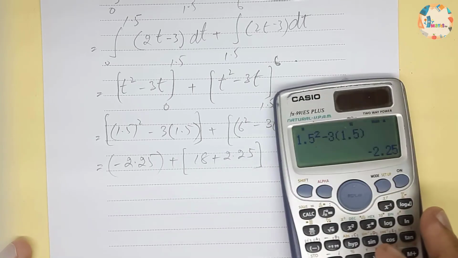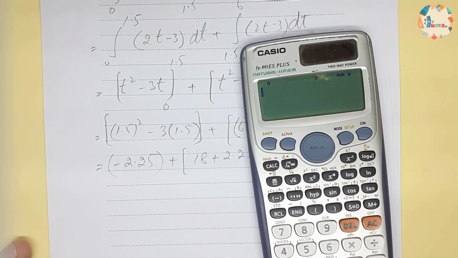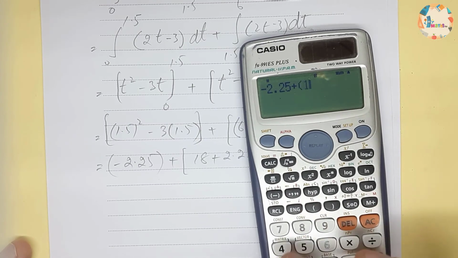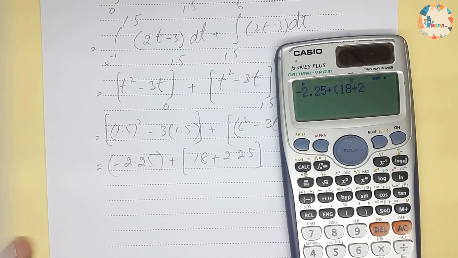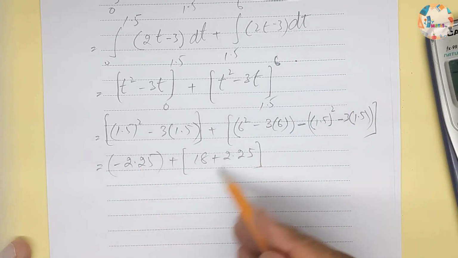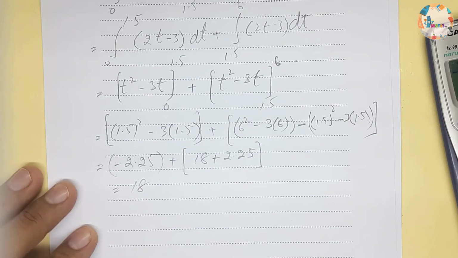And now we have to add this one. So minus 2.25 plus this will be 18 plus 2.25, basically 2.25, and this will be equal to 18. Basically this will be cancelled with this, so the answer will be 18. Now this is the 18 answer which we got.